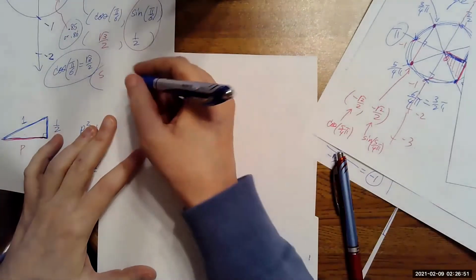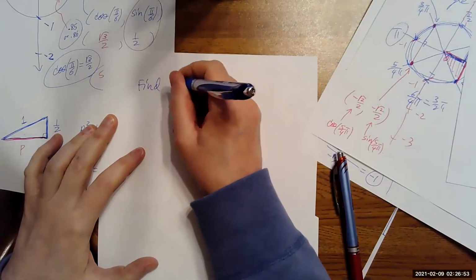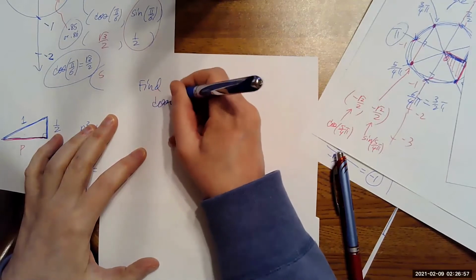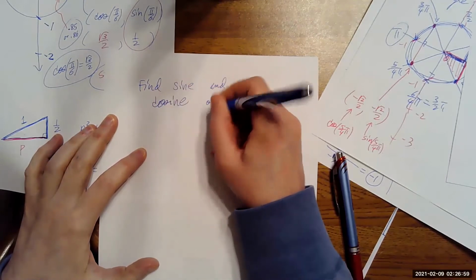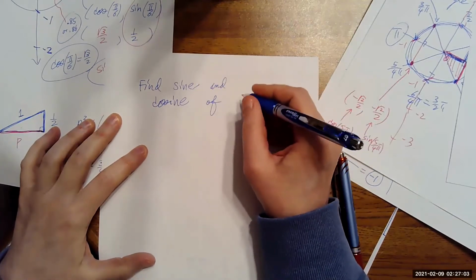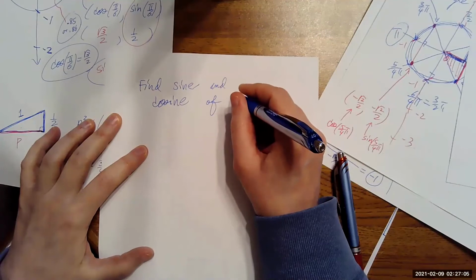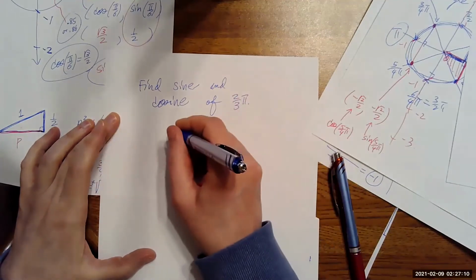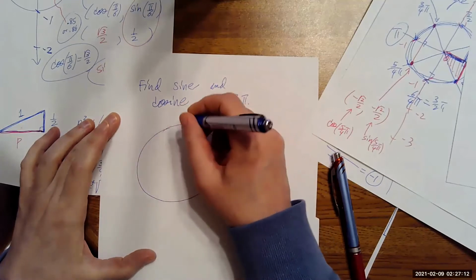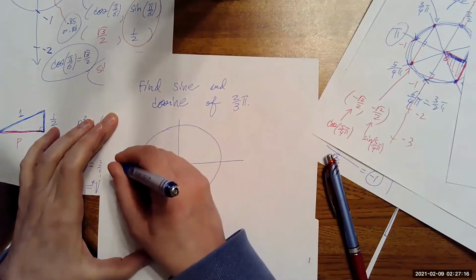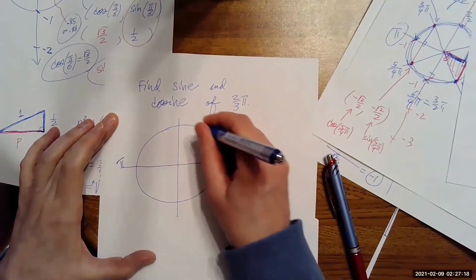So let's say, for example, suppose we want to find the sine and cosine at the angle of, let's say, 2/3 pi. So we'll first locate that angle all the way around the upper half.